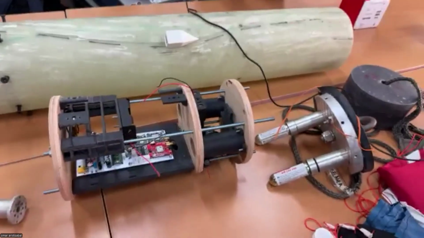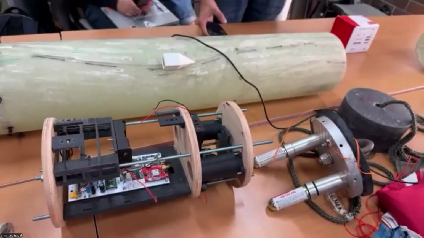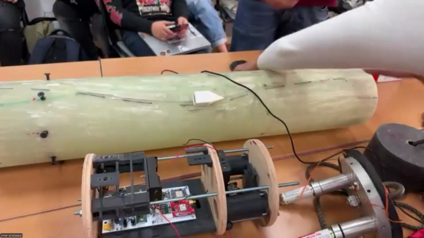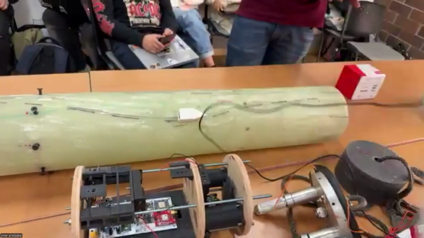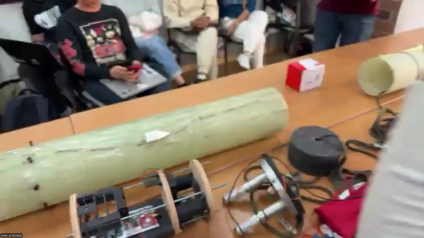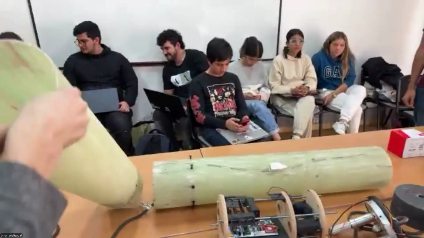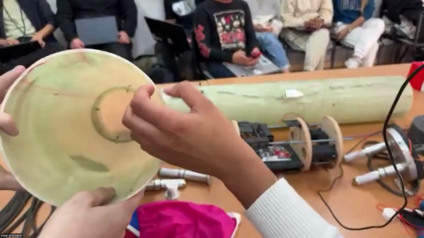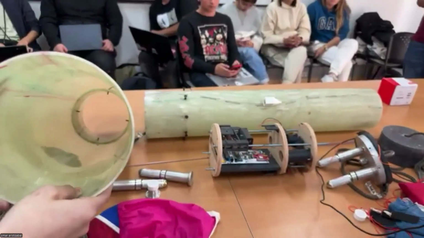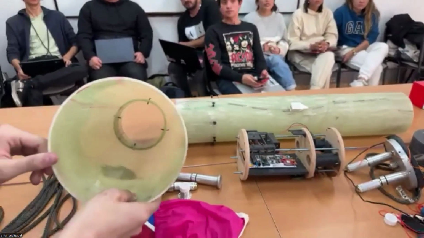Then kind of shifting gears, your airframe body tubes, what are the thicknesses of your walls? The thickness of the walls is 3 millimeters. Please, someone tell me how much is that in inches. 0.12 inches.